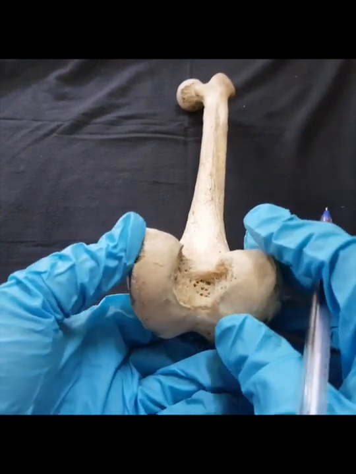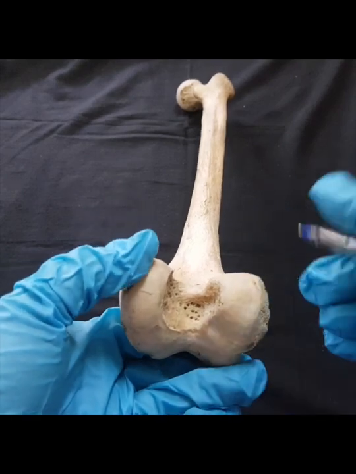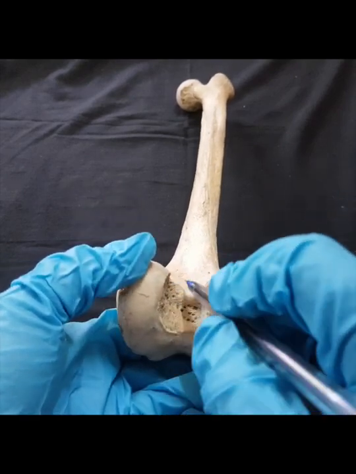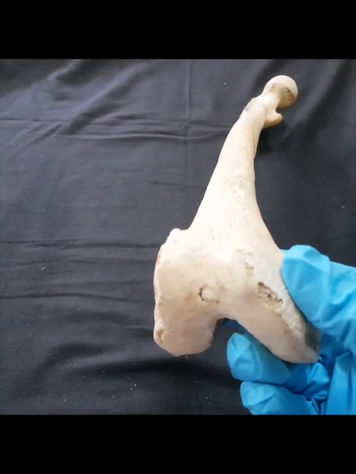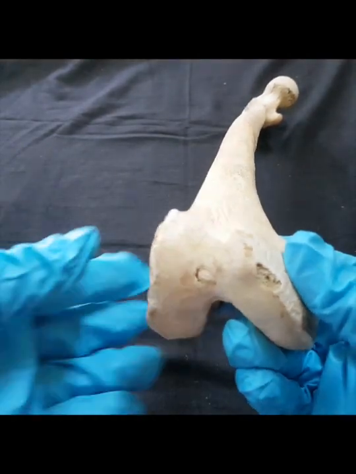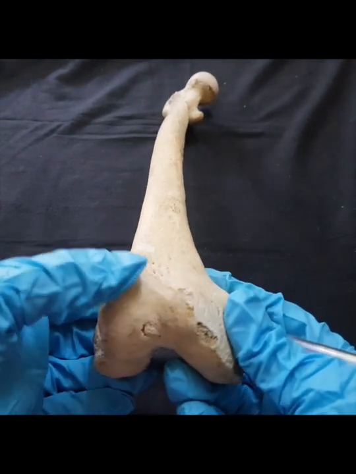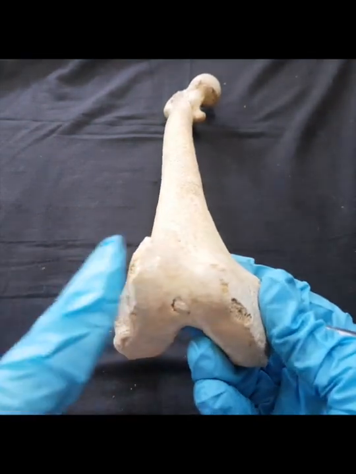Then they have the capsular ligament which is attached to the intercondylar line here. Then the patellar surface here. The patellar surface covers the anterior surface of the condyle. As you can see here, it extends to a higher level on the lateral condyle.